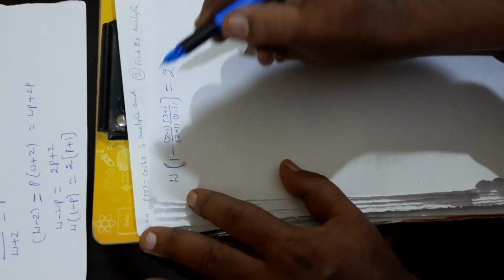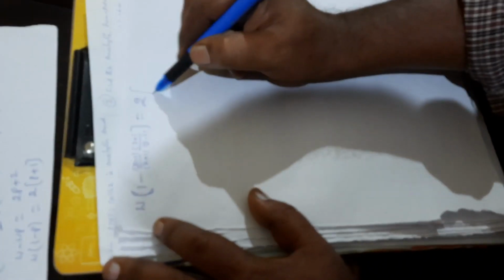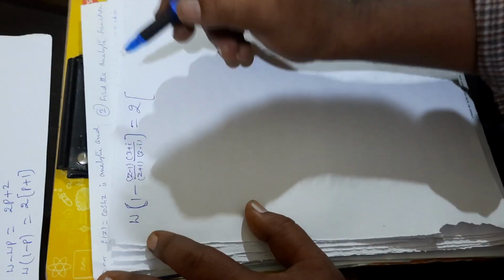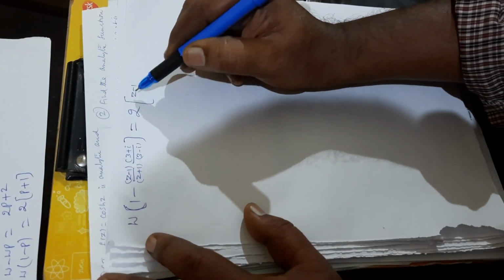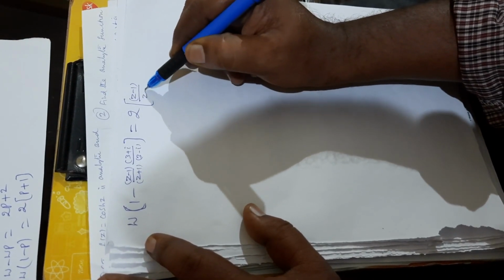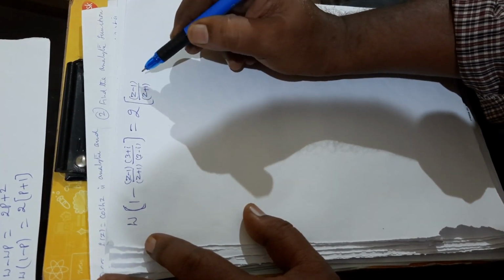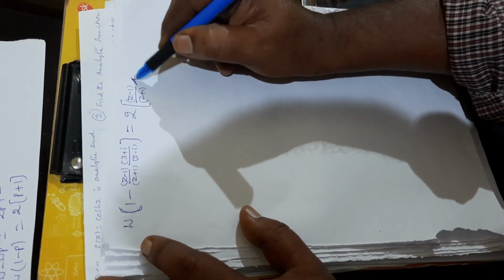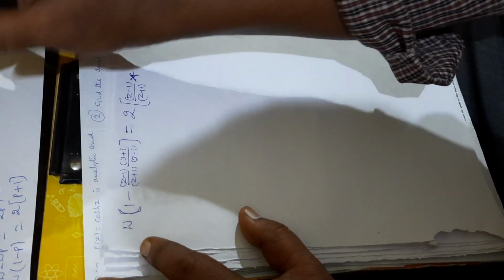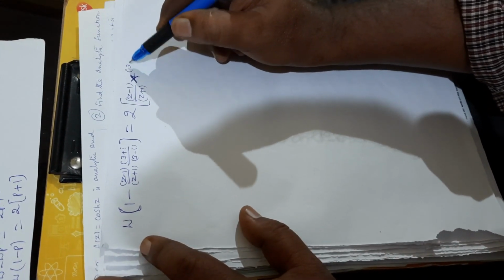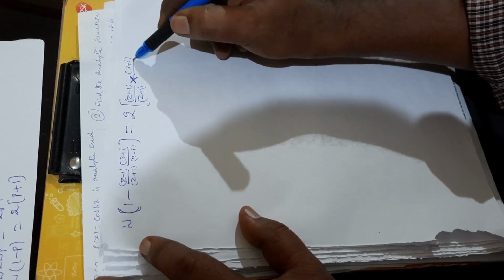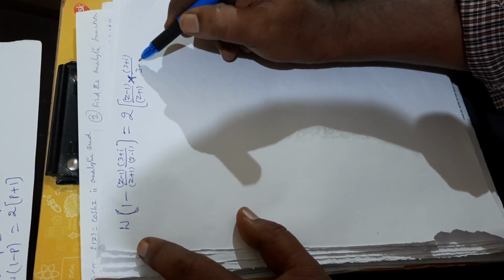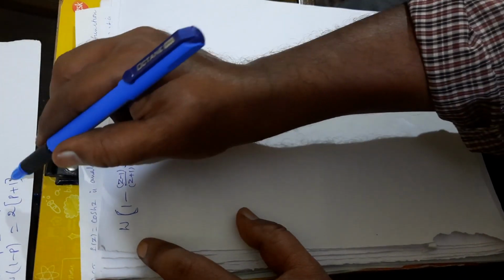Similarly, 2 times, here also you substitute P means (z minus 1)/(z plus 1) into this (3 plus i)/(3 minus i), here this plus 1.